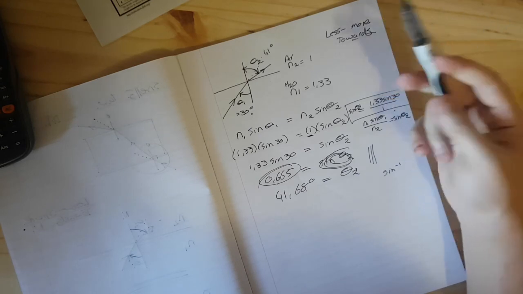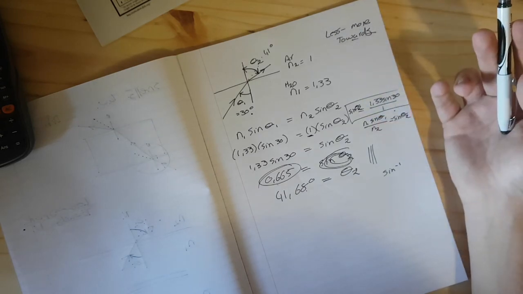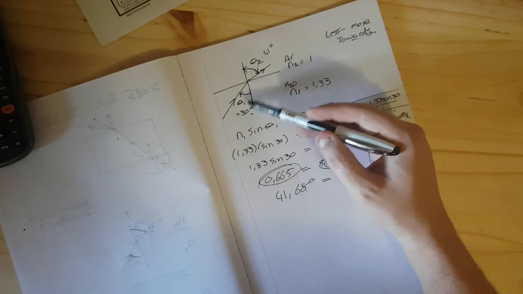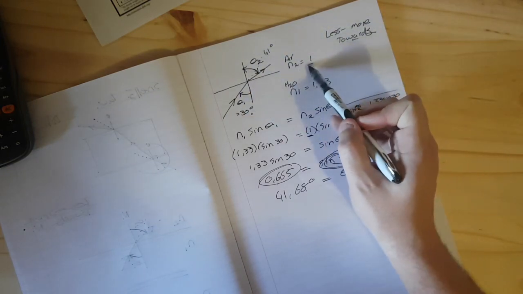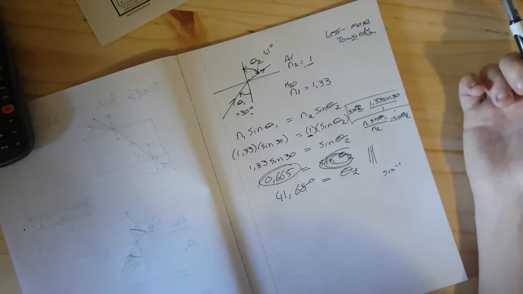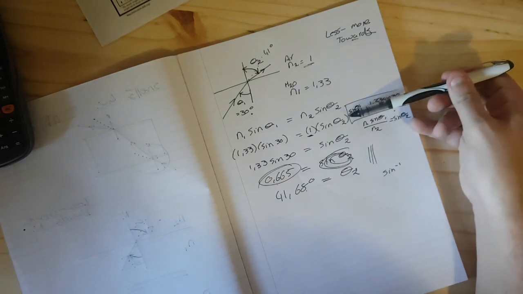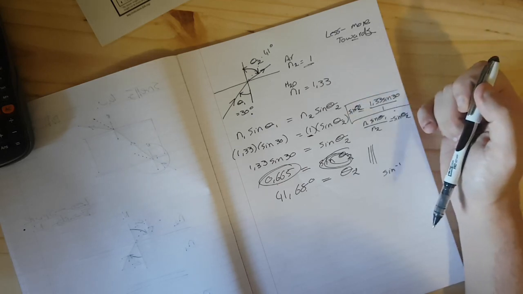Of course, you can also get a different way of this being asked, where they give you both of the angles and you have to calculate one of the refractive indices. It's exactly the same thing, linear equation, one unknown.